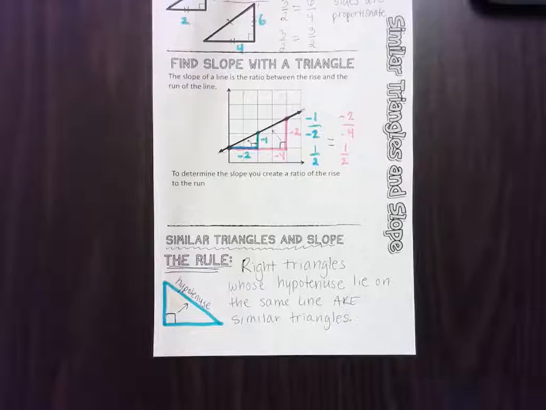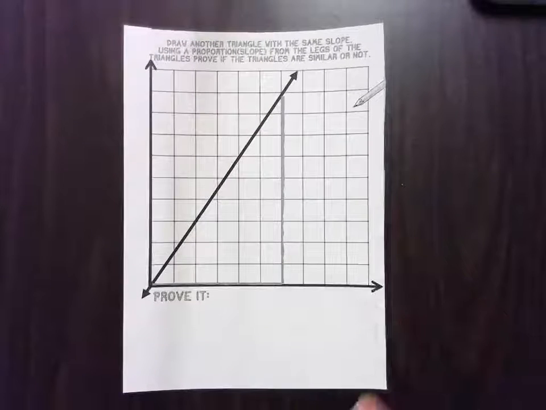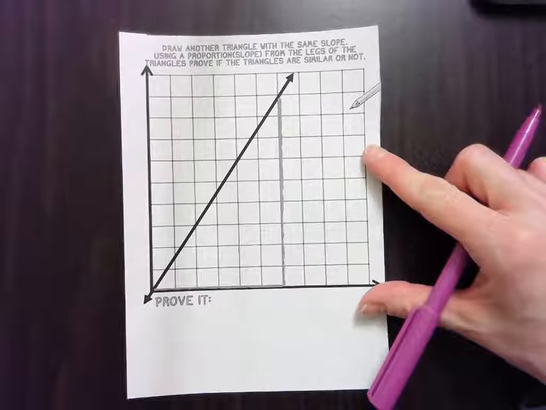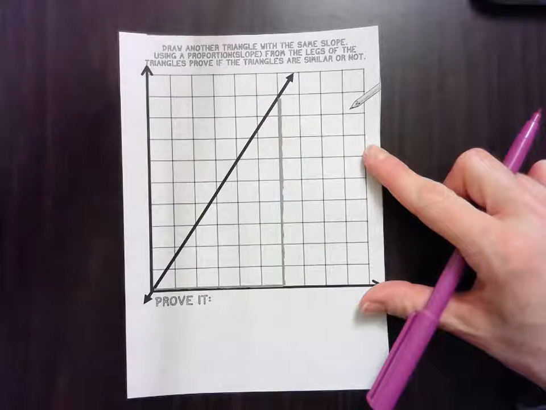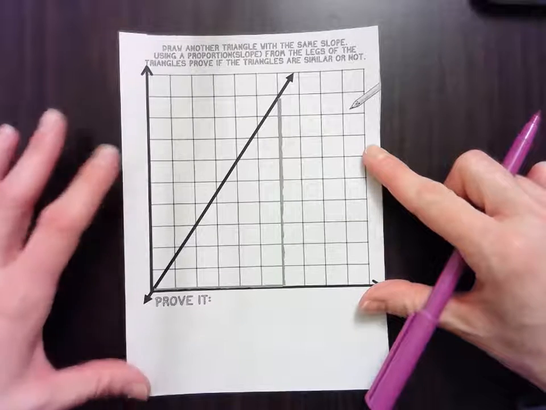So now we're going to do a little practice with our similar triangles. I'm going to take a look at this situation first. It says, draw another triangle with the same slope using a proportion from the legs of the triangles. Prove if the triangles are similar or not.